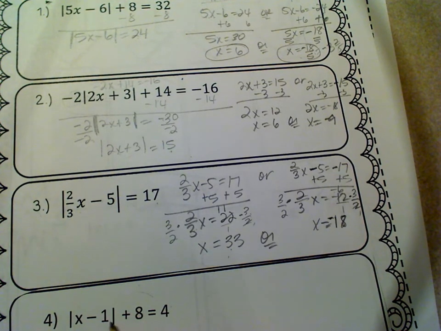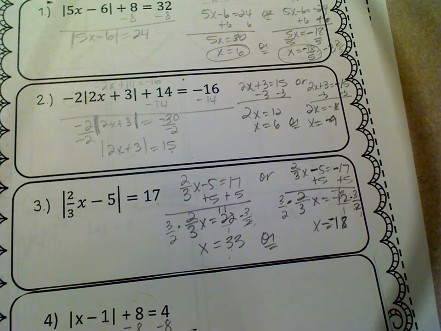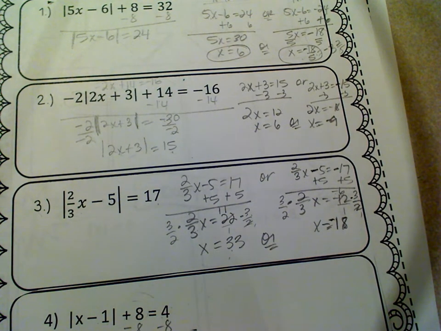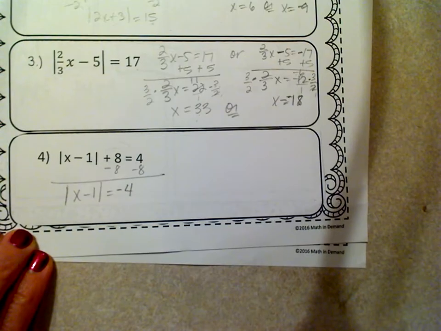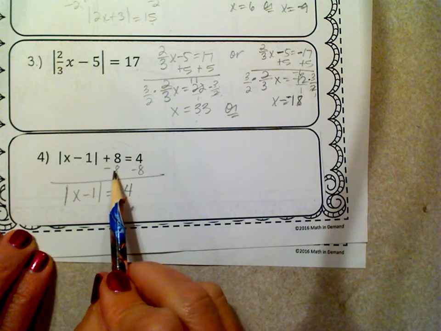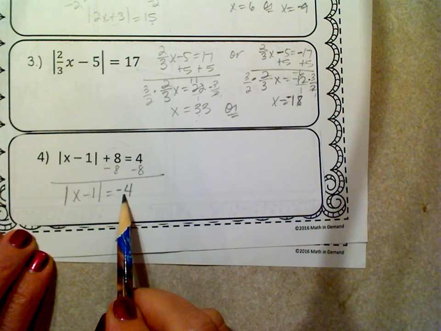And we have the absolute value of x minus 1 plus 8 equals negative 4. Well, my first step is I'm going to move everything away from the absolute value part. So I'm going to subtract 8. I have the absolute value of x minus 1 equals negative 4 minus 8 is a negative 12.